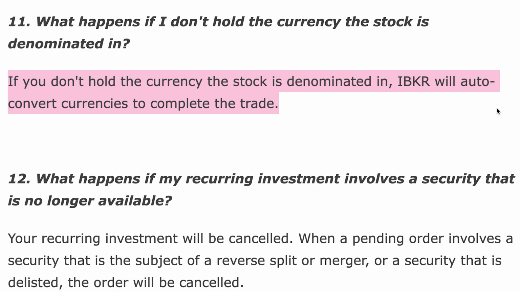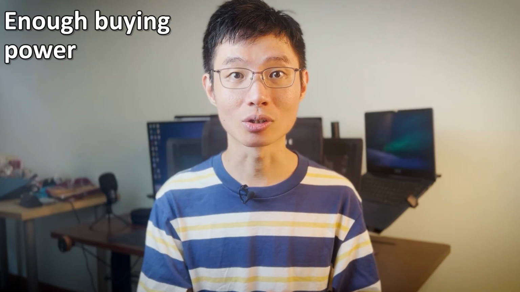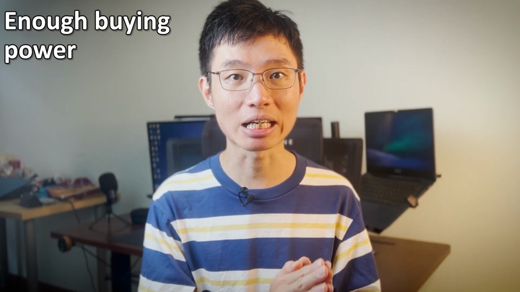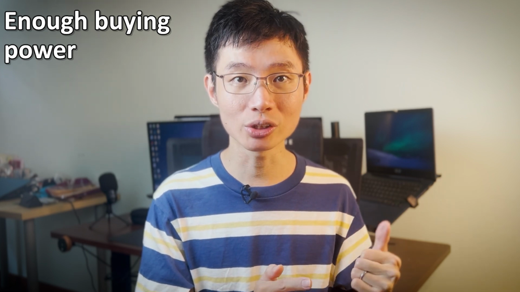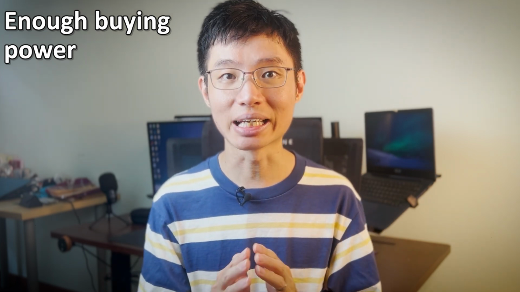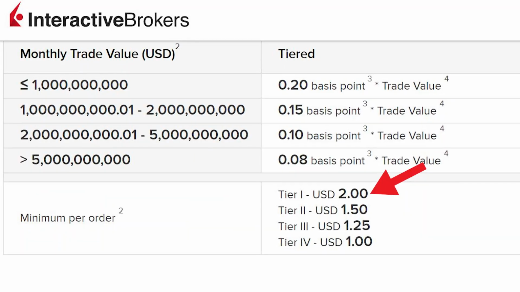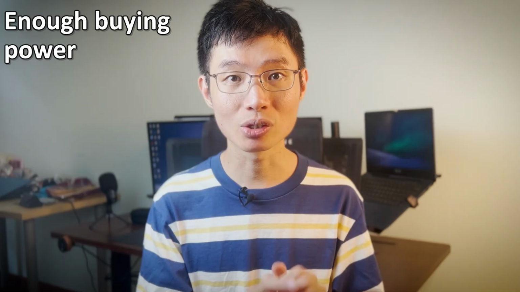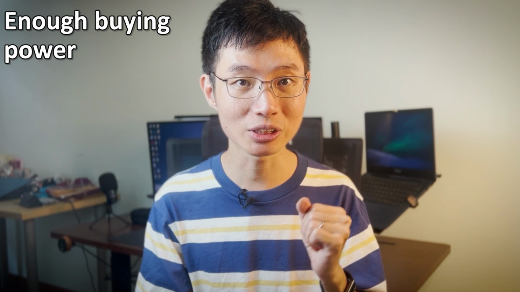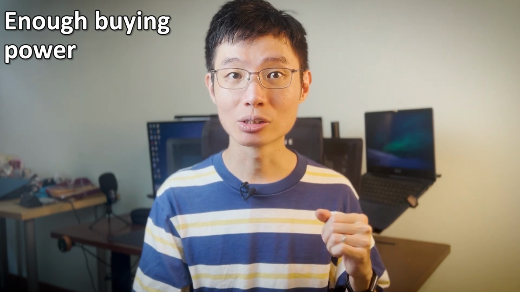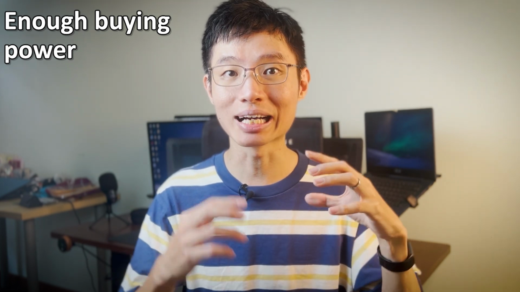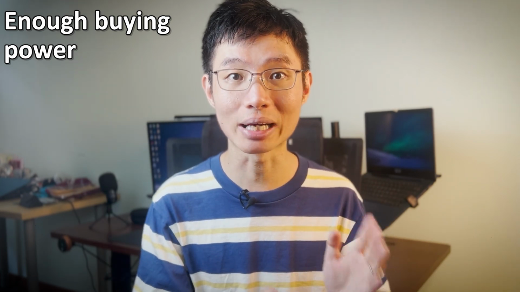Another thing to take note, if you don't have enough currency to buy the stock, IBKR will auto convert the currencies to complete the trade. So, for example, if you don't have enough USD, you will convert your SGD into USD so that there's enough USD. Every conversion is 2 USD. So if you want to avoid getting slapped with this conversion fee every time you invest, you need to either one time convert a larger amount or just transfer USD in.